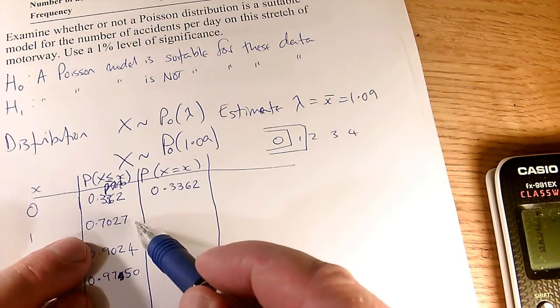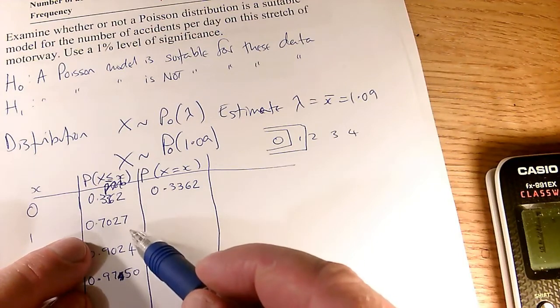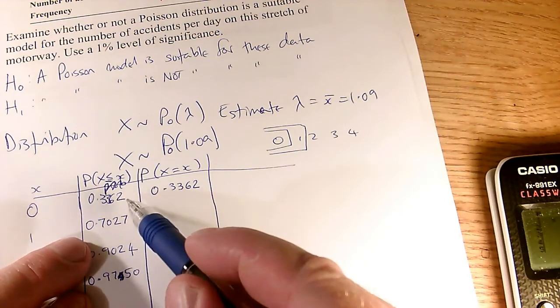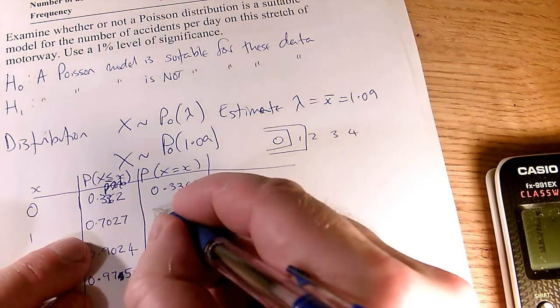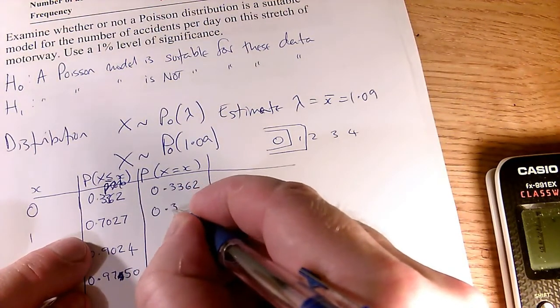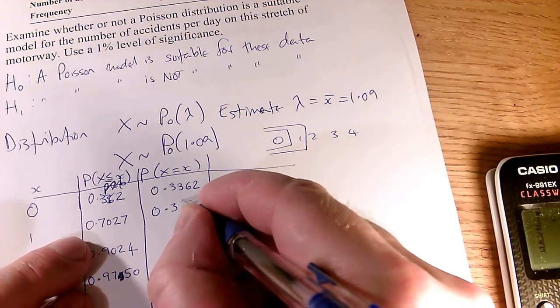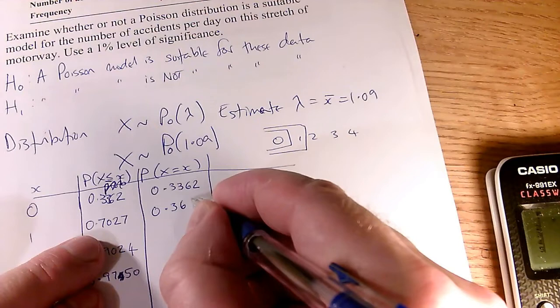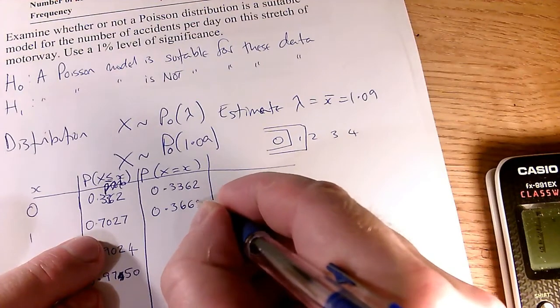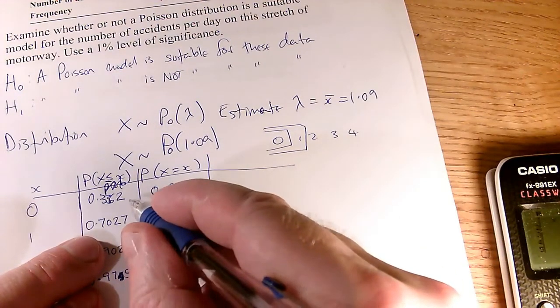So I have to do this value, 0.7027 take away 0.3362, is 0.3665. I make that.